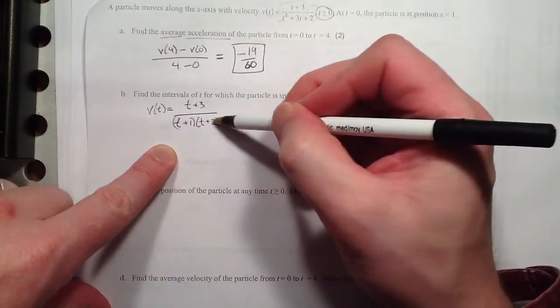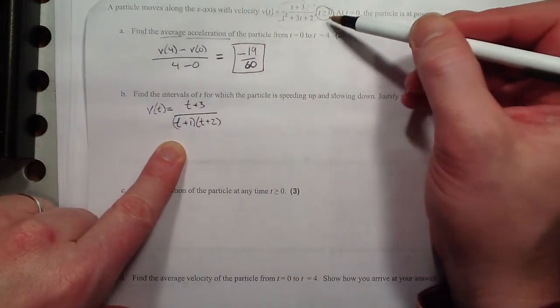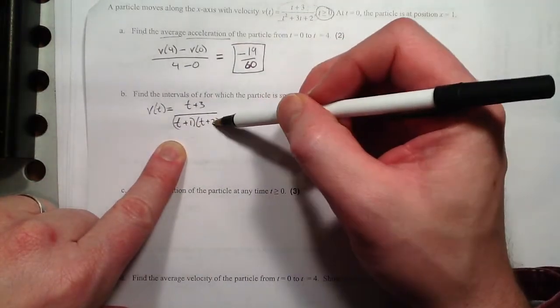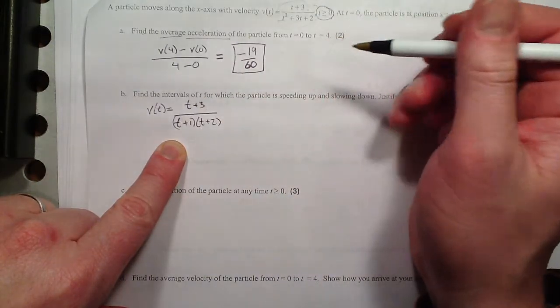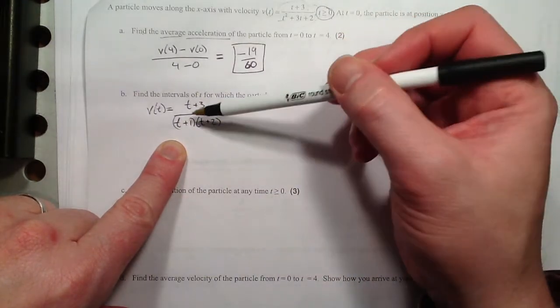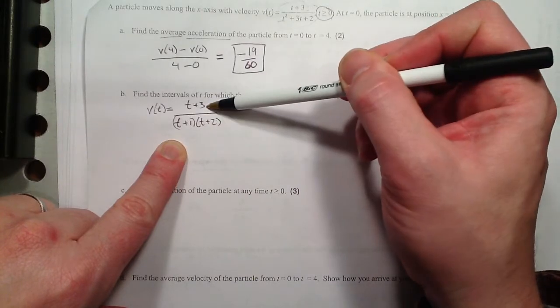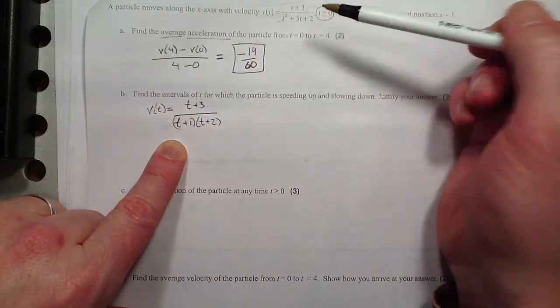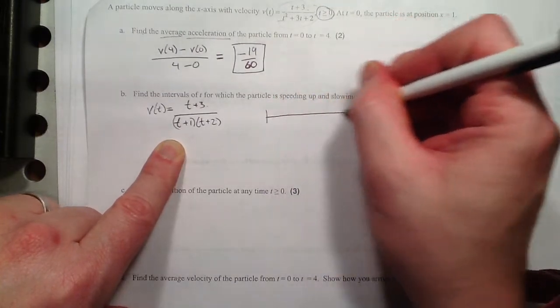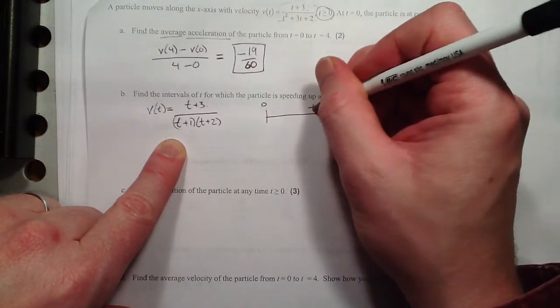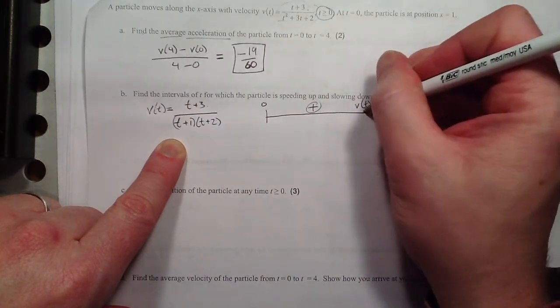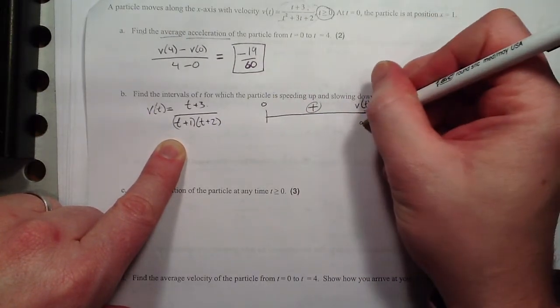Because any combination of signs here. But notice if you plug in positive t values, all 3 of these factors are always positive. So although this does change signs at -1, -2, and -3, it doesn't change signs anywhere for positive t values. So the velocity is always positive for all values of t.